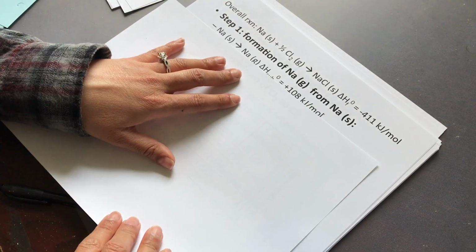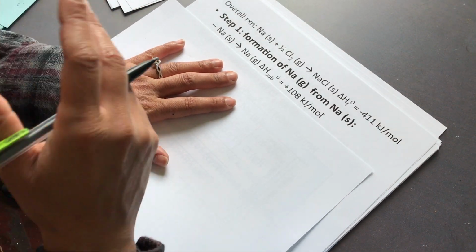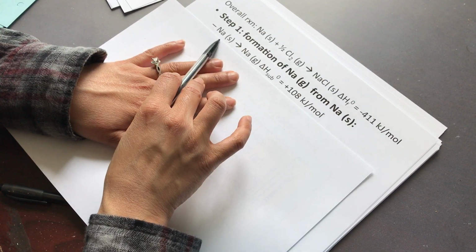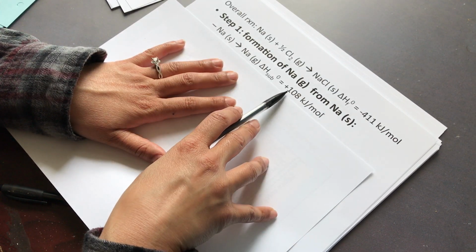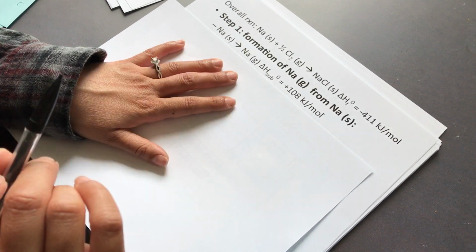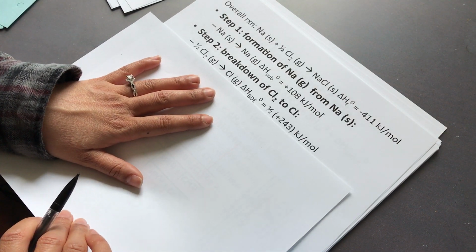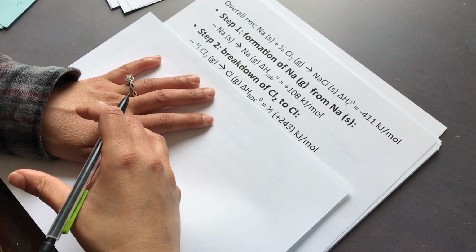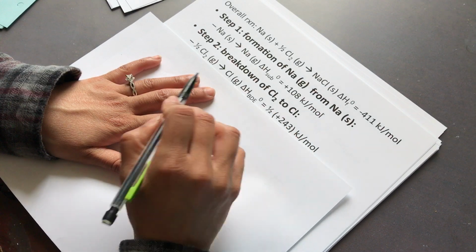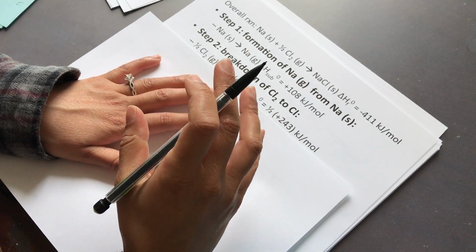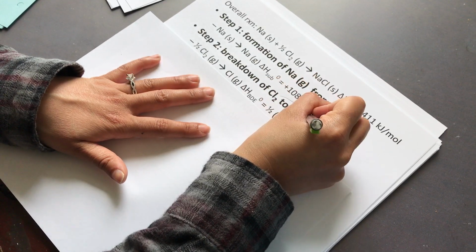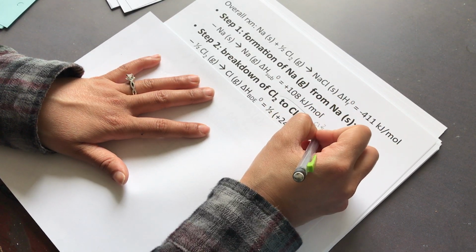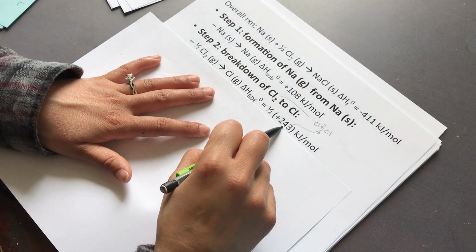So my first step is my sublimation. Sublimation happens when you go from a solid to a gas. So you have your sodium solid to your sodium gas, which takes 108 kilojoules per mole. Then my second step is I decided to break down my chlorine. Breaking down a bond is through its bond dissociation energy, the amount of energy needed to break a bond. We know that Cl2 is chlorine and chlorine, so I have to break this bond and it takes that much energy, 243 kilojoules per mole.